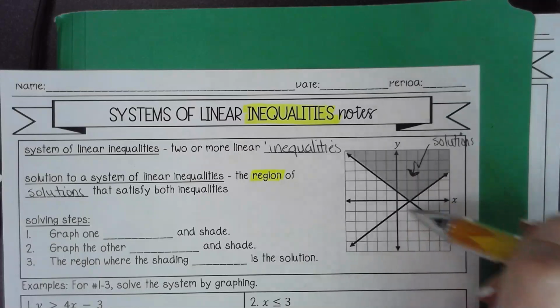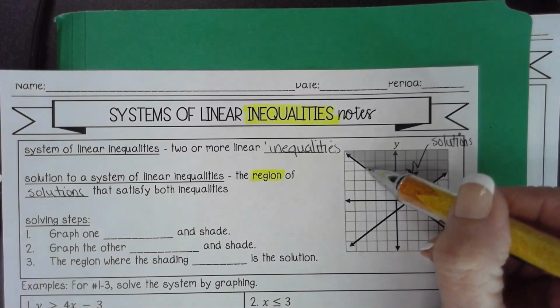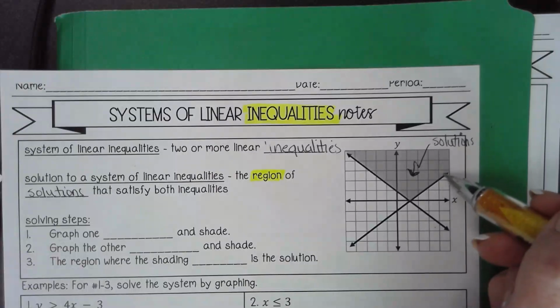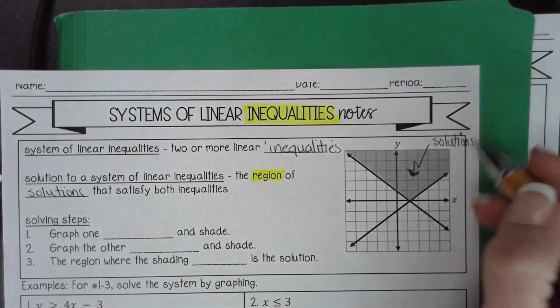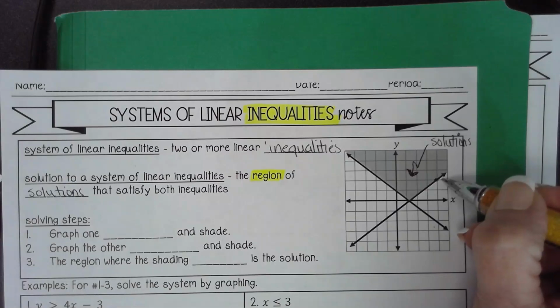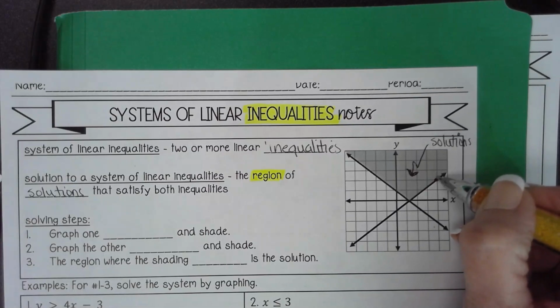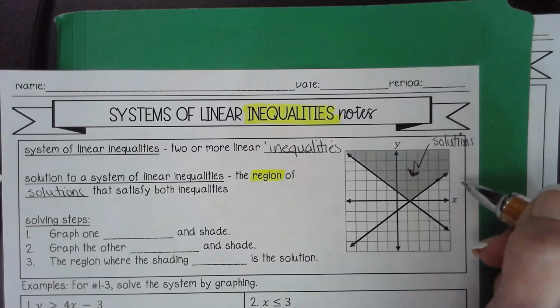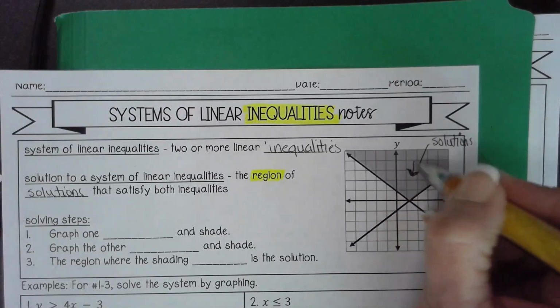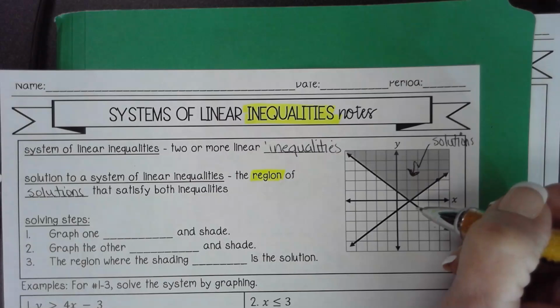Also keep in mind, just a reminder from the week before, solid lines and dotted lines. If you have dotted lines, then the line does not contain the solutions. If you have solid lines, then the solid lines are solutions to the system. So for instance, that point would be a solution to the system because it's on the shaded region and on a solid line. Same thing, anything along these solid lines right here would be solutions.